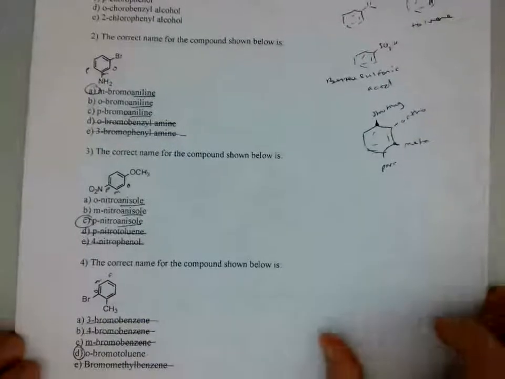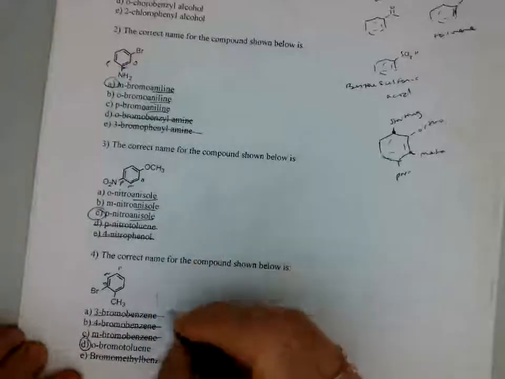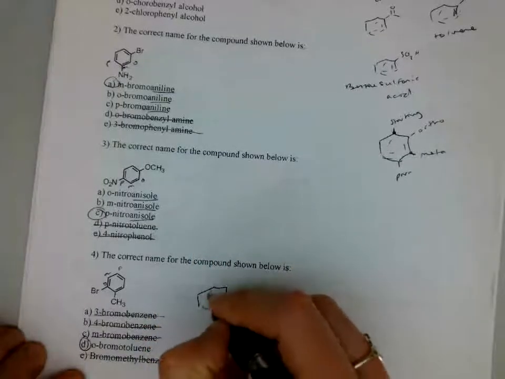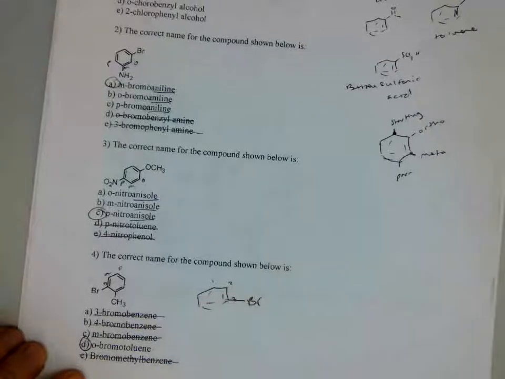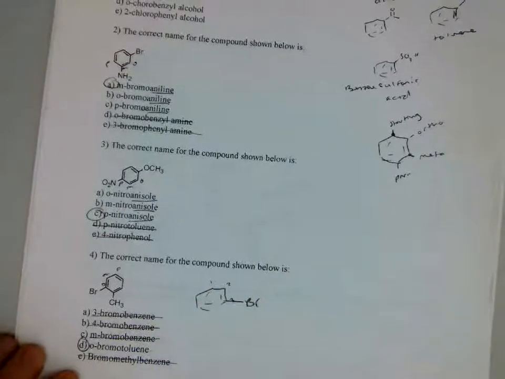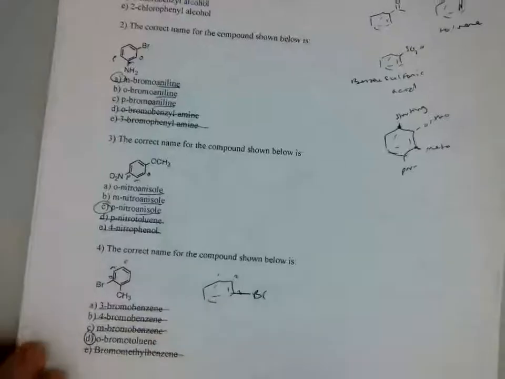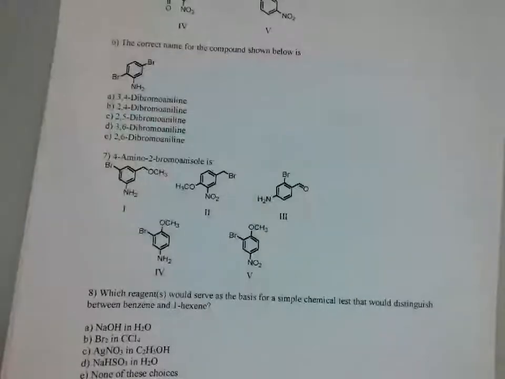So these are just kind of trying to trick you. They're not even a full name. It's just 3-bromobenzene. Don't even know what that would be. Because if you numbered it 1, 2, 3 and put the bromobenzene there, we could just start from anywhere. So it just doesn't really make sense. So D is definitely the right answer.